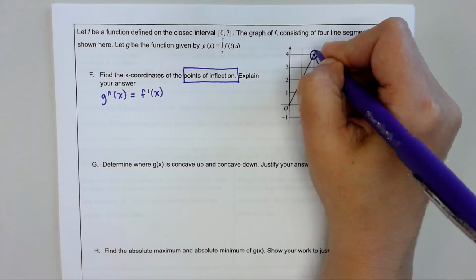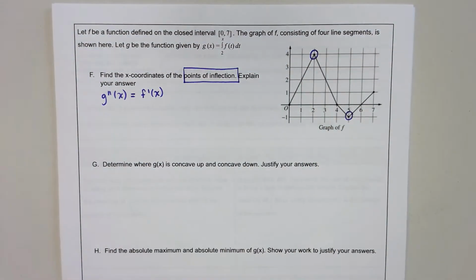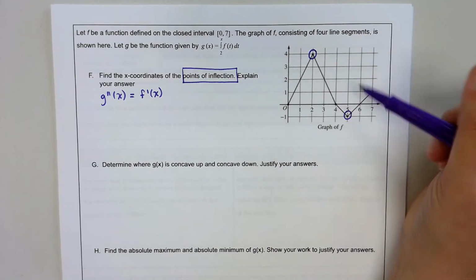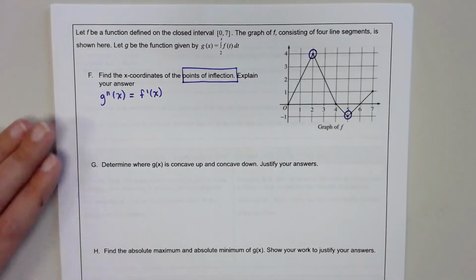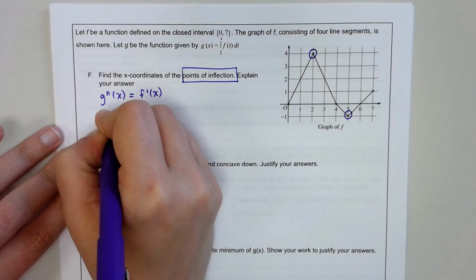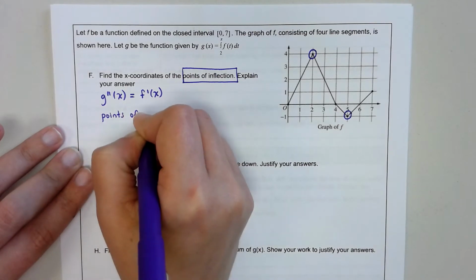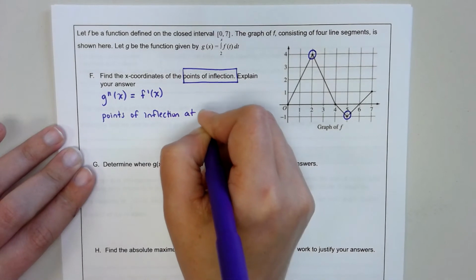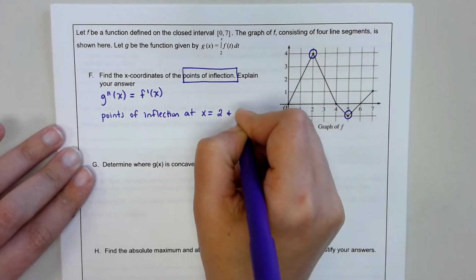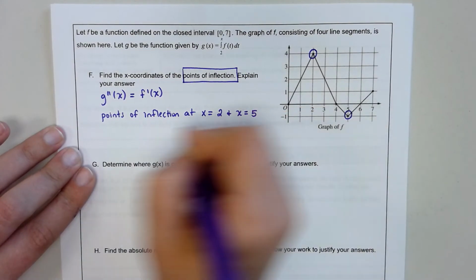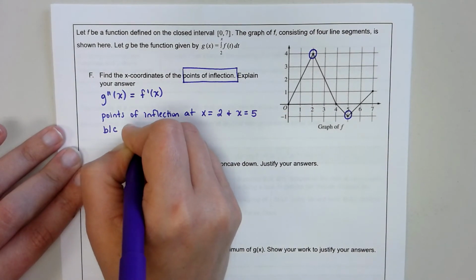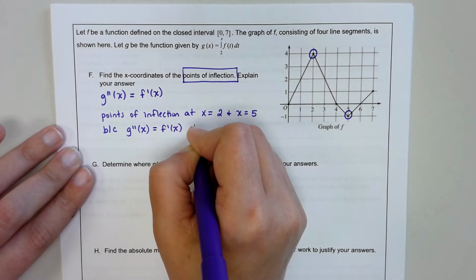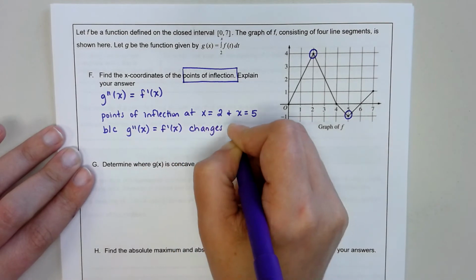So we are going to have a point of inflection when x is 2 and when x is 5, because those are the two places where the slope of the graph changes from positive to negative slope, and then from a negative to the positive slope. So we would say points of inflection at x equals 2 and x equals 5 because the second derivative of g, which is just f prime, changes signs.